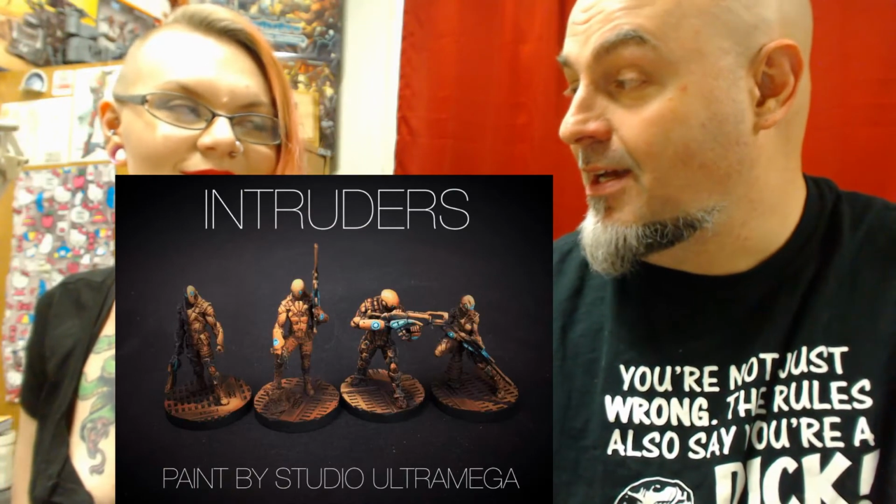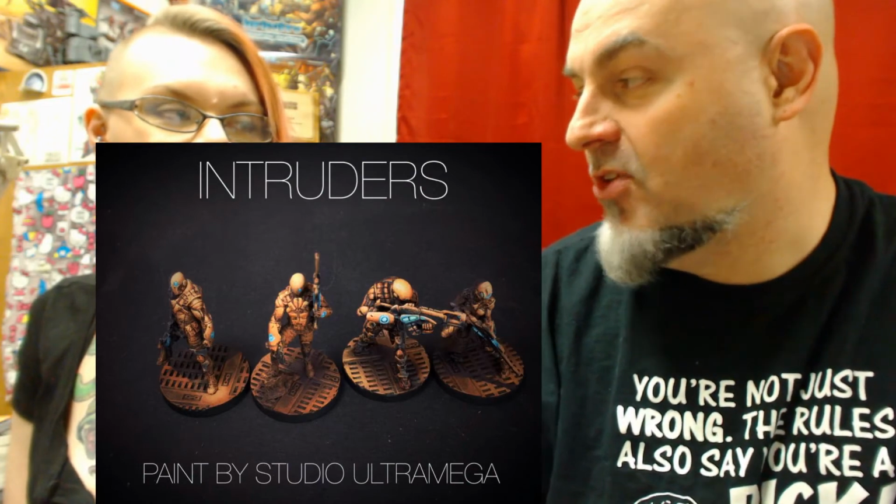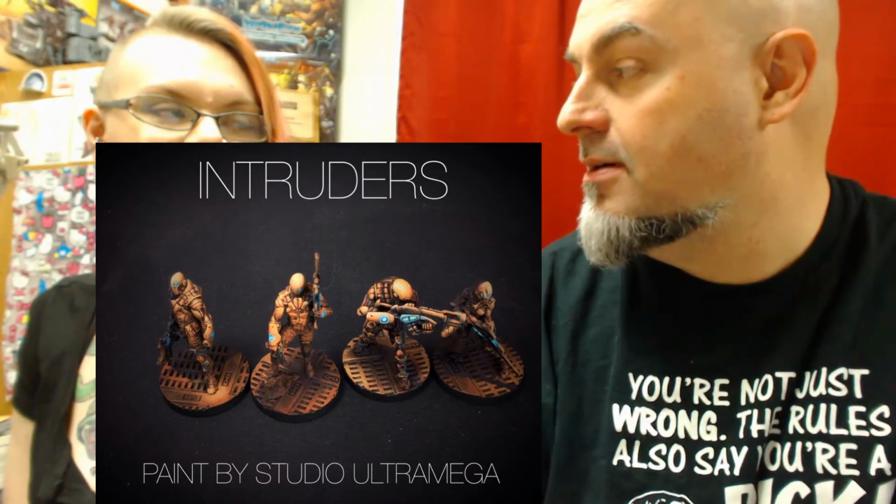Right now, for my man Christian out in Germany, I'm working on a themed unit, a themed collection, not a fire team or anything, of intruders. And we're going for ship, cargo bay, access tunnel camo. Nice. But the bases are going to be instrumental in that too. It's not going to look right without them.